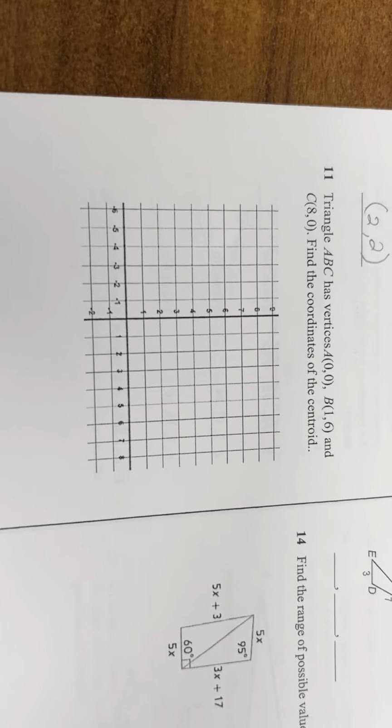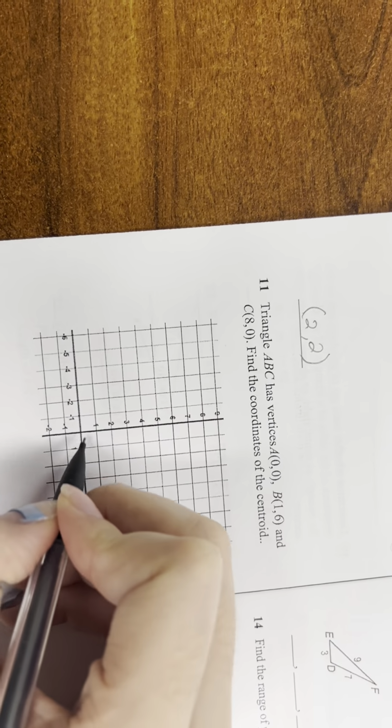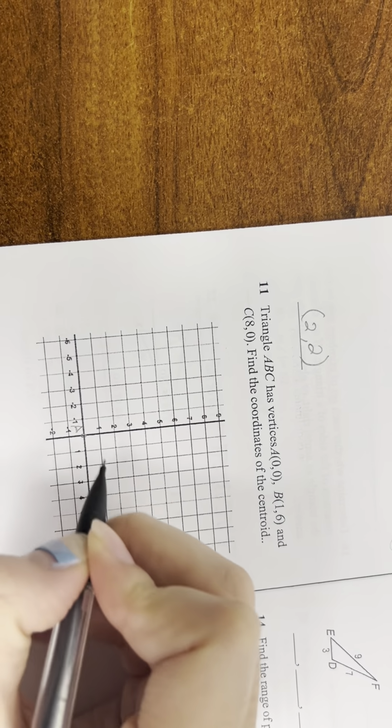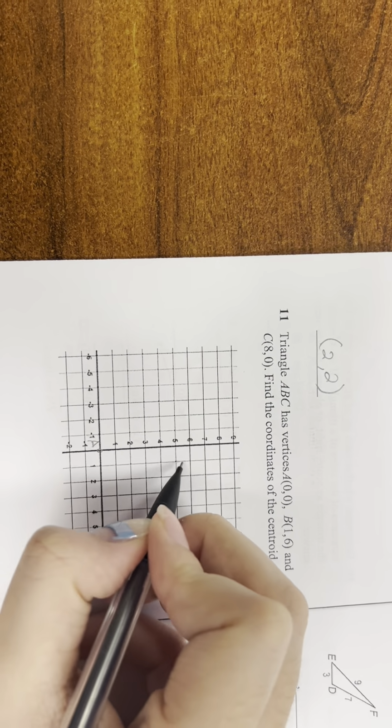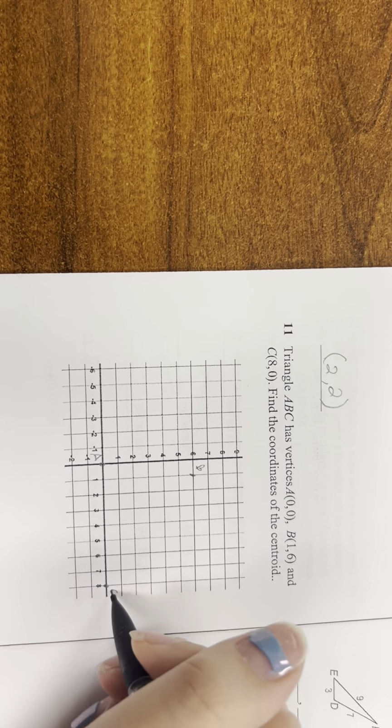Okay, number 11. Triangle ABC has blah blah blah. Find the centroid. Okay, ready? Cut that into a triangle. Okay, this will be A. This will be B. And then this will be C. Let me graph out the triangle. Okay, so I draw a triangle.